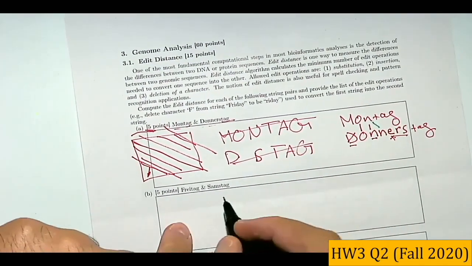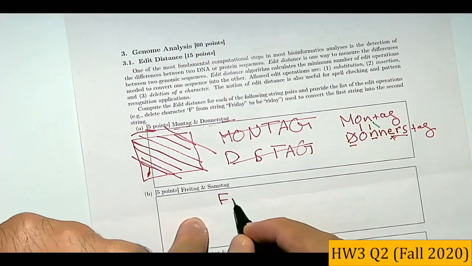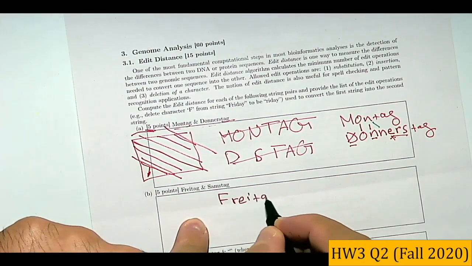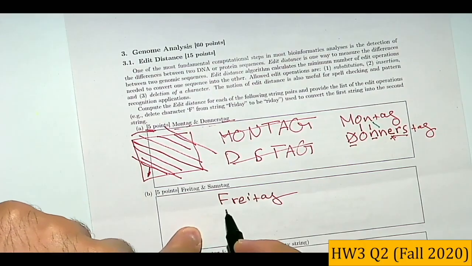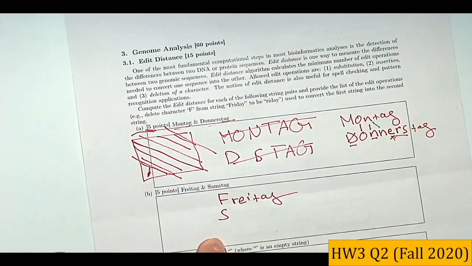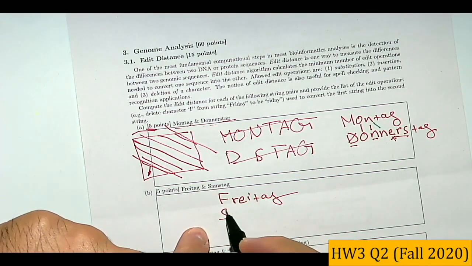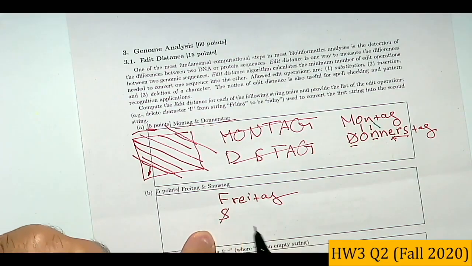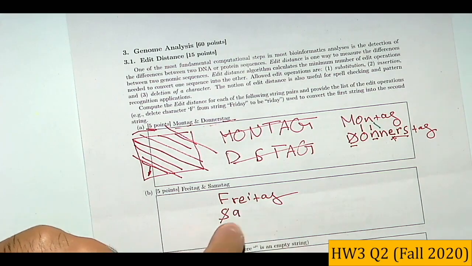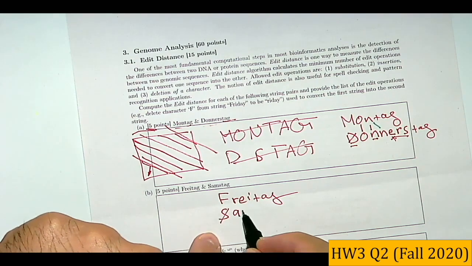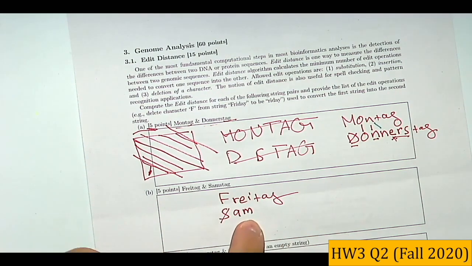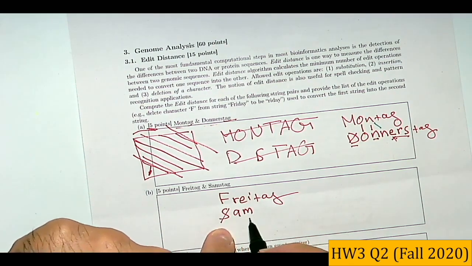Okay? So now let's go to the second. Let's try with the S. S doesn't match, apparently. Does it match with the next? No. Next, no. So apparently we need to delete this character from here. Then we have the A, same story, no. Then we have the M. We need to delete it.